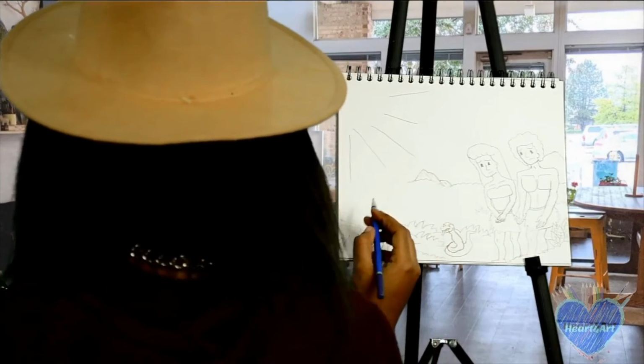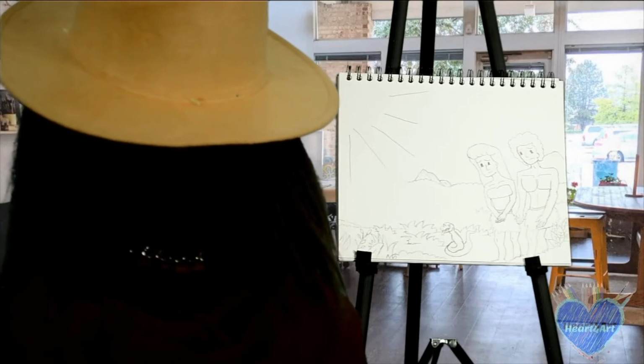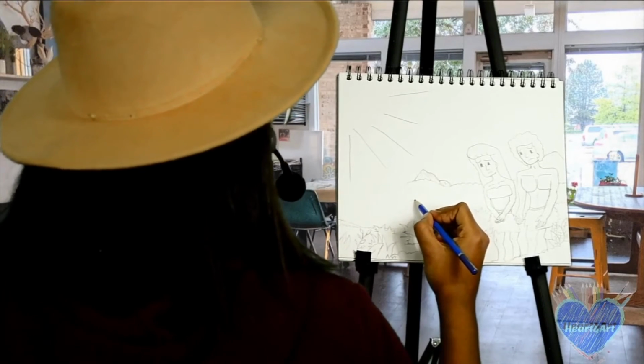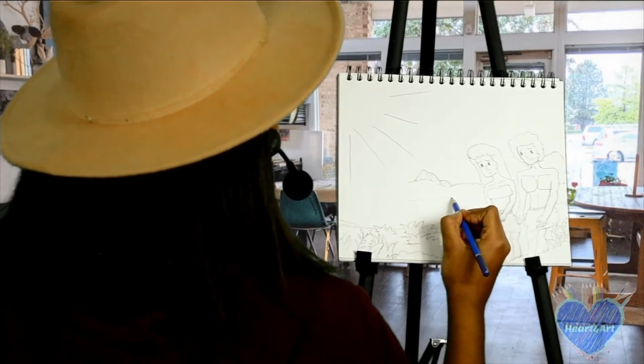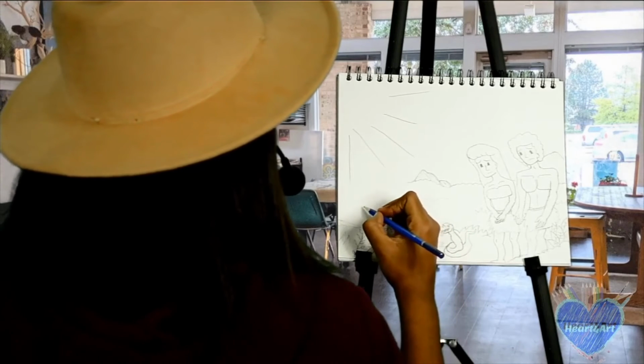Okay. And I'm going to come here and add a few more mountains right here, since it's just a gap. A little bit more grass over here.